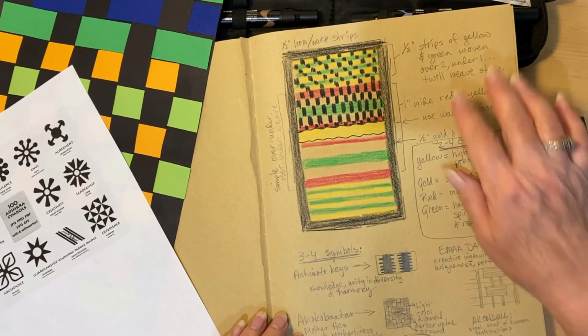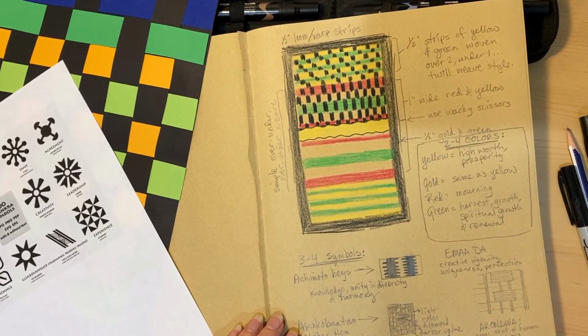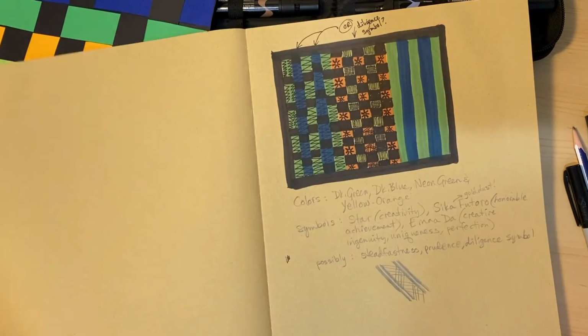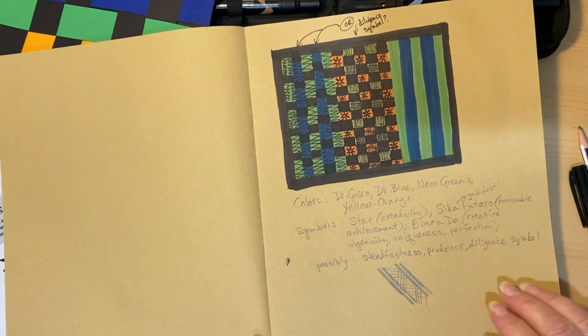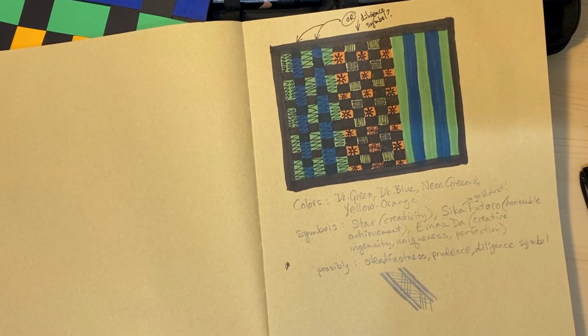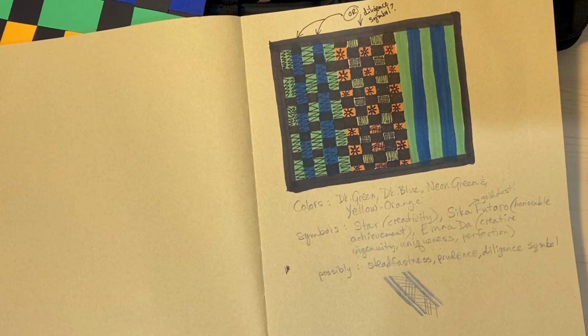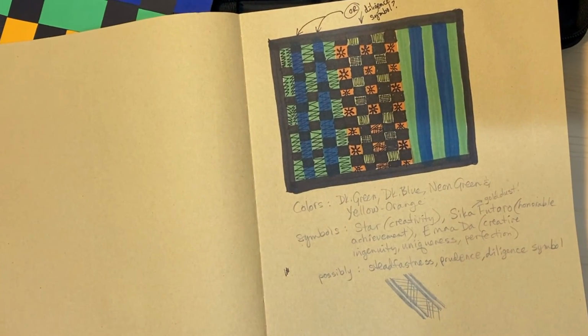For my first design, this is what I have in my sketchbook for the plan for that. And for this pattern that I've created here, I've done some more planning in my sketchbook and practicing with some of these symbols that I'm going to recreate on my weaving.